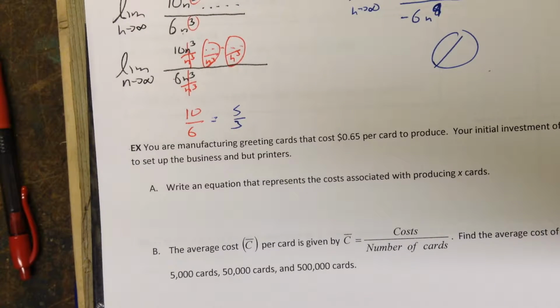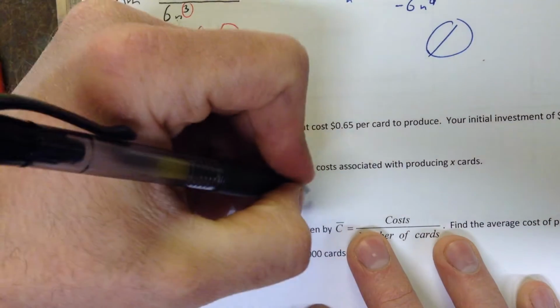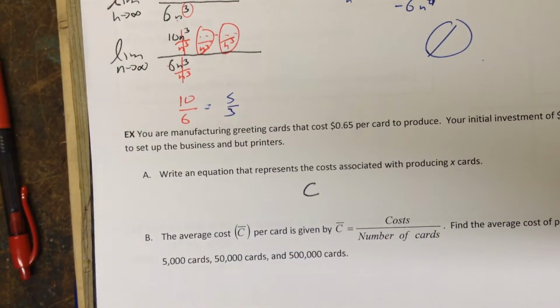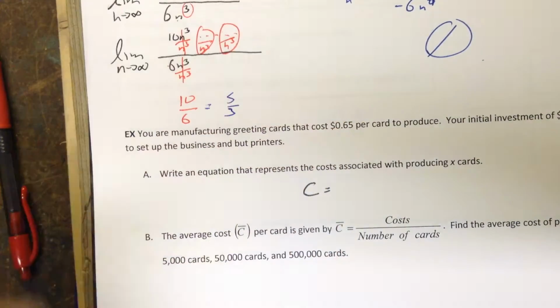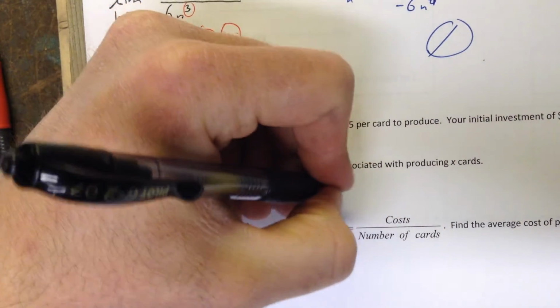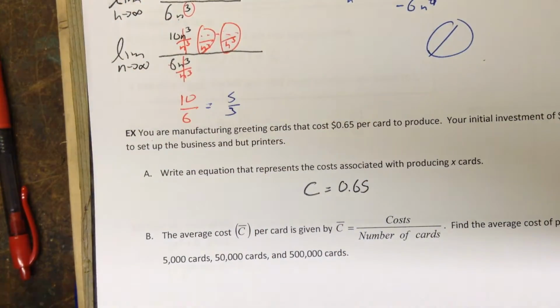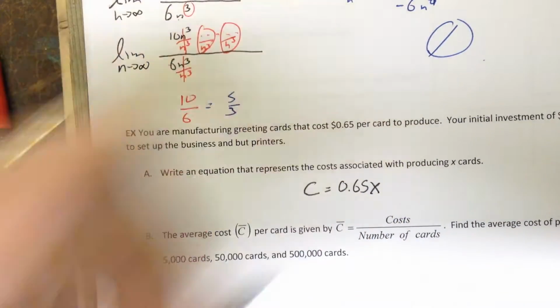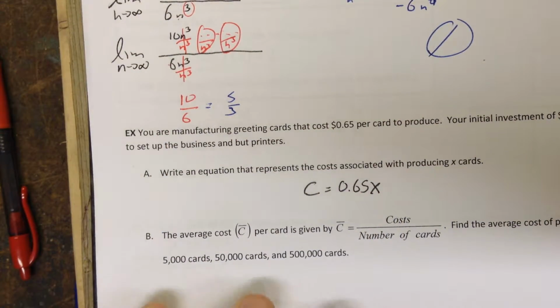Write an equation that represents the cost associated with producing X cards. So we are going to be talking about how much things cost us today, and our costs are based off of 2 things. So we have our 65 cents that we're going to be spending, and that we're going to spend a lot of times. Every time we make a card, we're going to spend the 65 cents. So it's going to be multiplied by X.